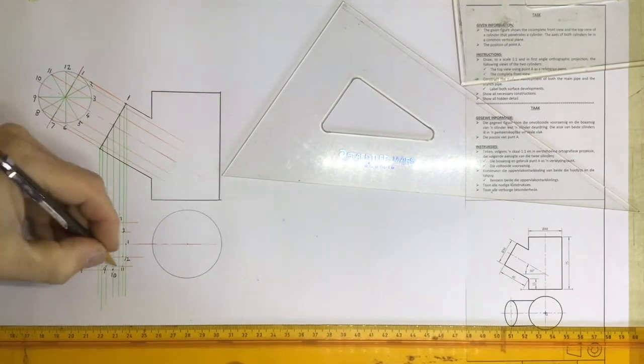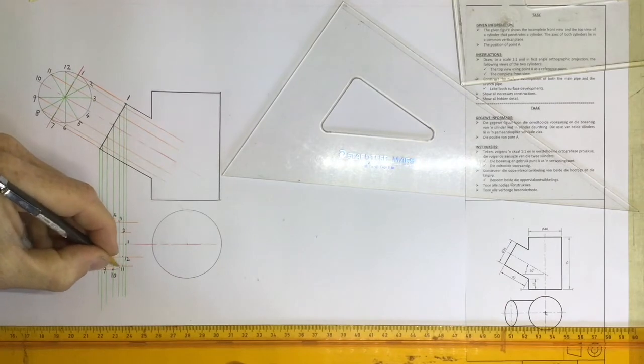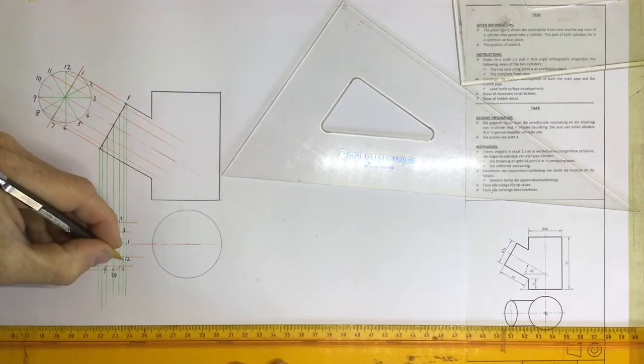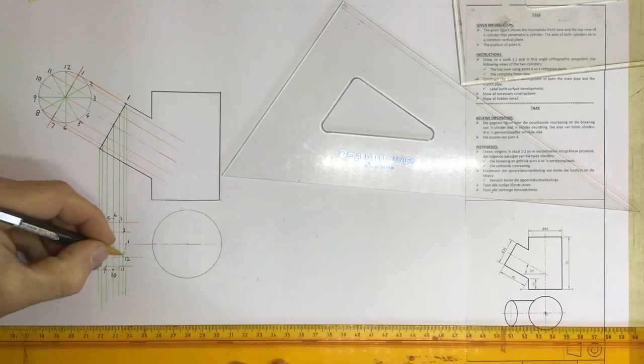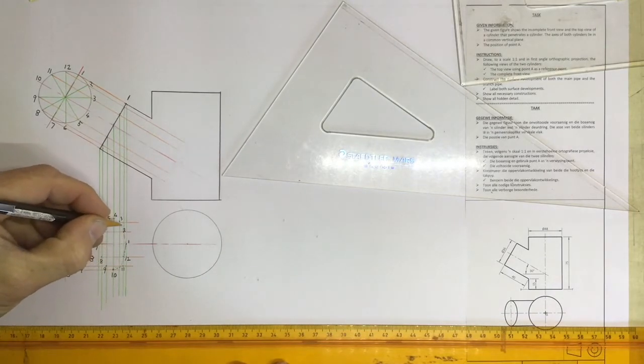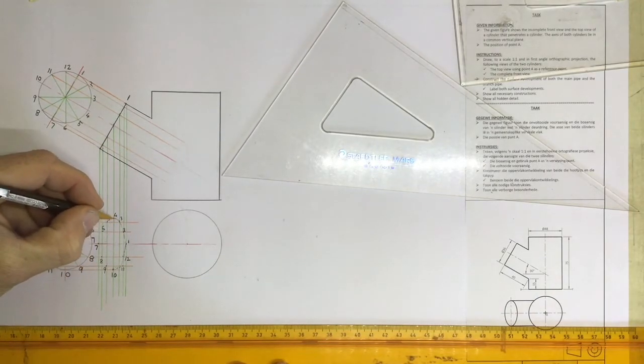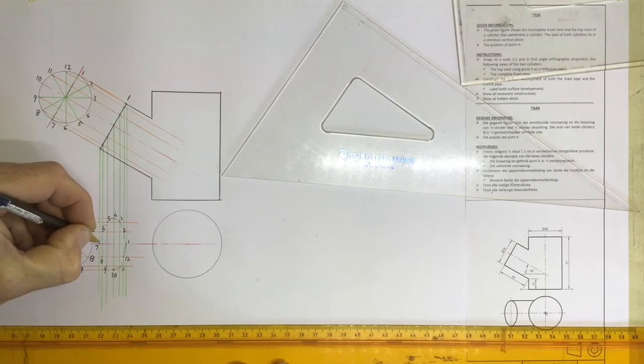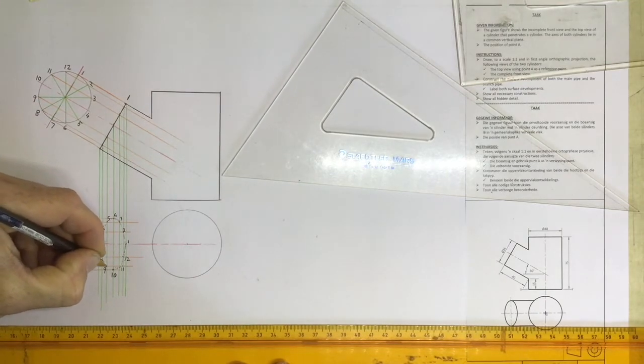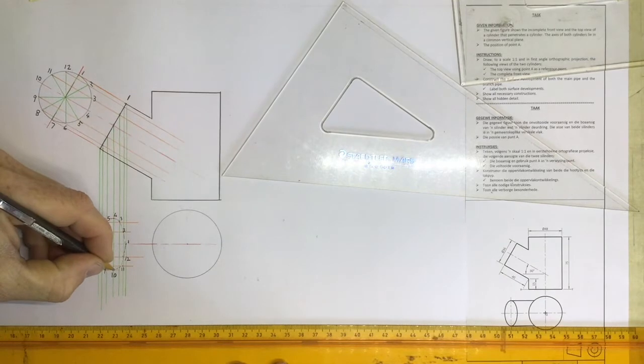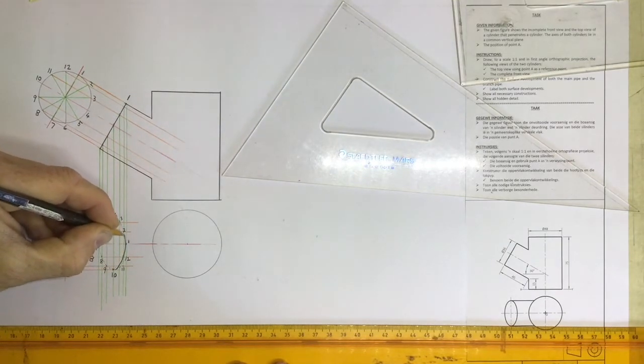Once you've got those in place, you can draw little dots going around, connecting up all of these points over here to get the ellipse, which you will get over there. And that would be easy enough for you to get that right in there.